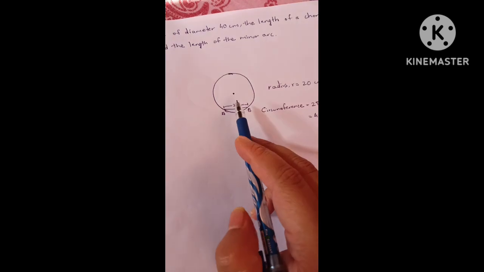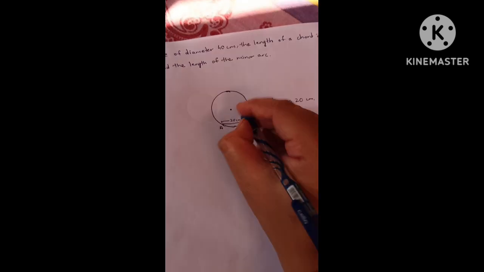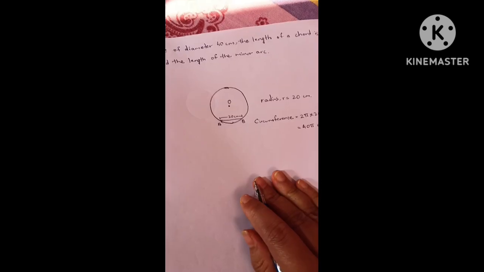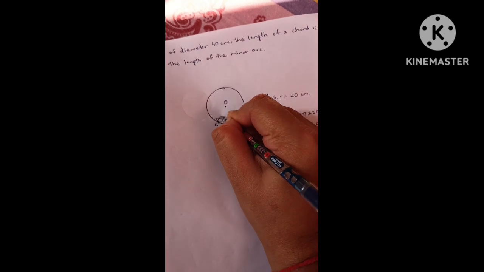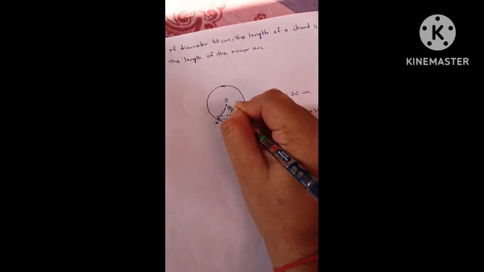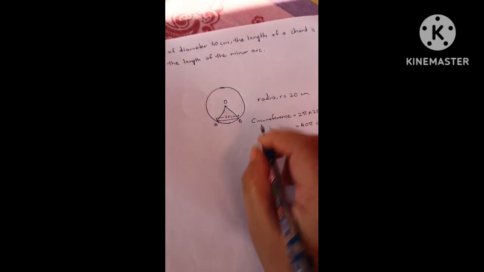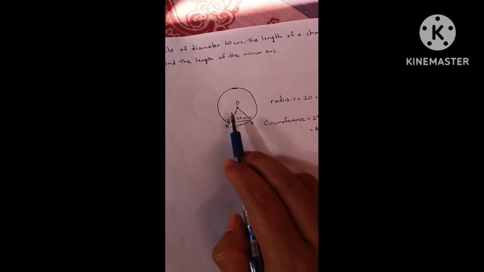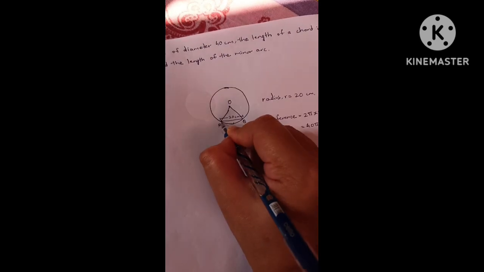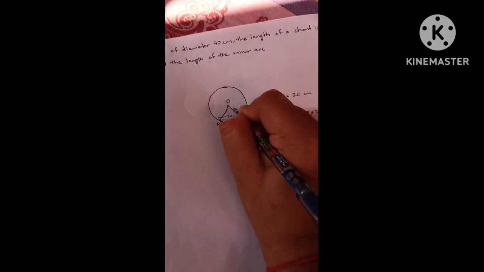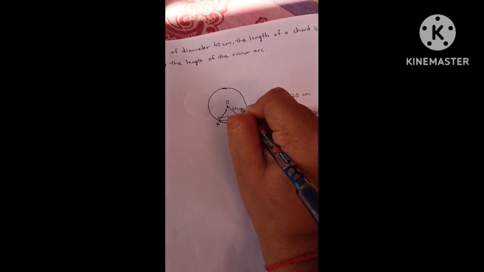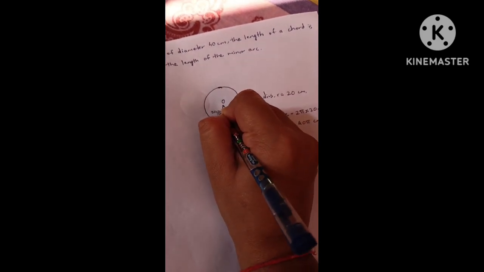Now let the center of the circle be O. Now consider the triangle AOB. Here OA and OB will be 20 centimeters since it is the radius of the circle.